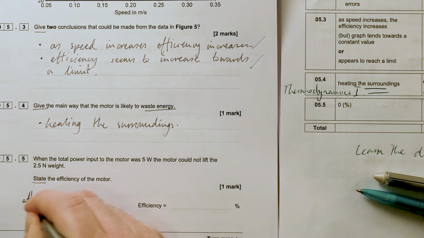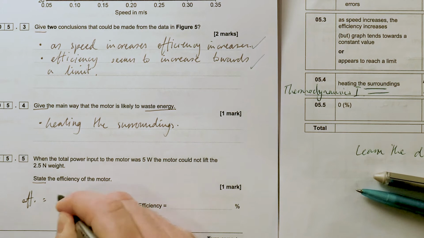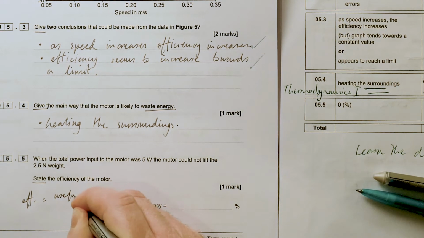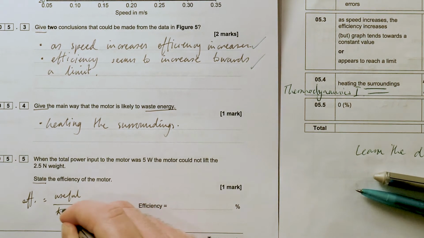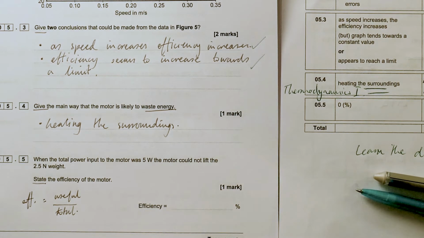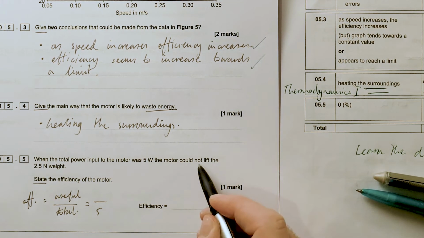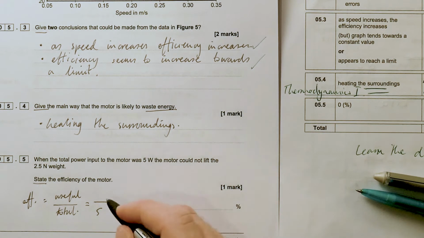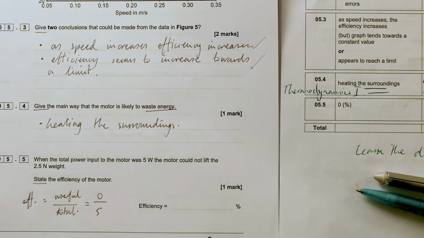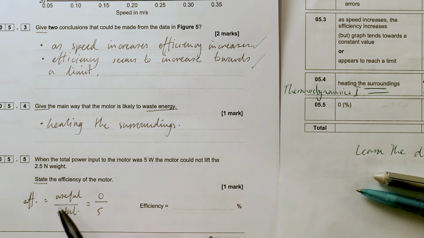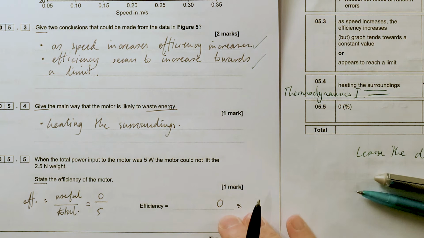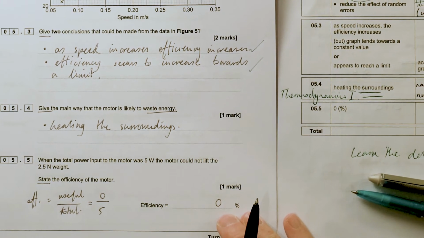Efficiency is the ratio of useful transfer of energy or power over the total. Talking about power, the total might be 5 watts here. What's the useful? Well, it could not lift the weight, so the useful is 0. What they're really looking for is for you to recognise that if there's no useful energy transfer, then the efficiency has got to be 0%. It wasn't able to do what you were hoping it would do. I hope that makes sense.